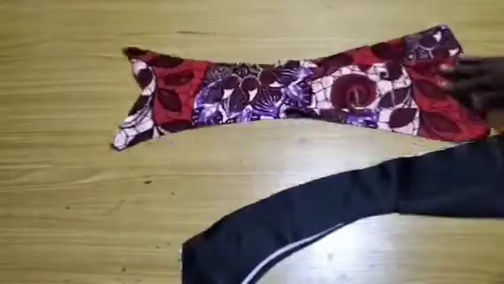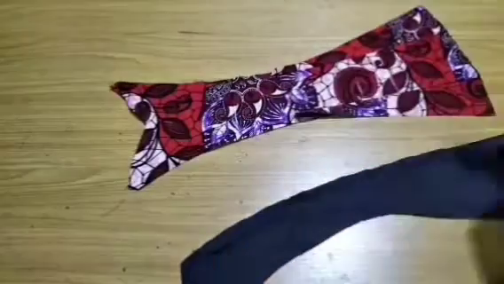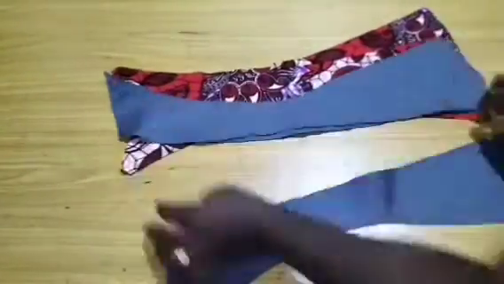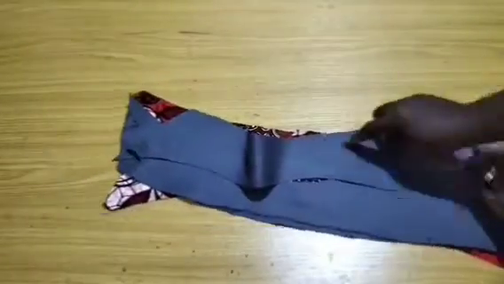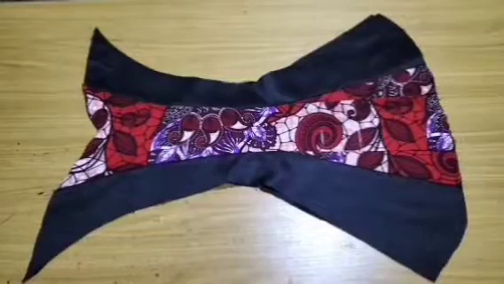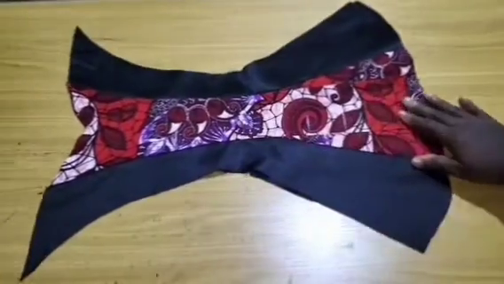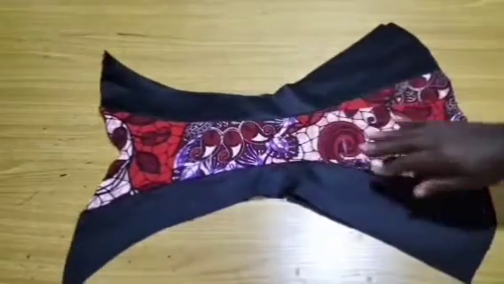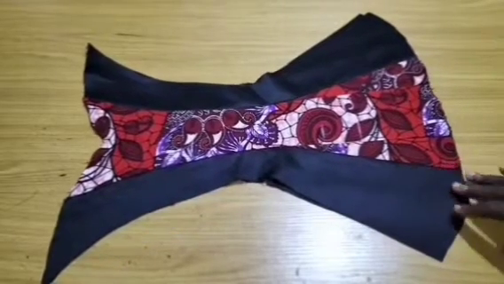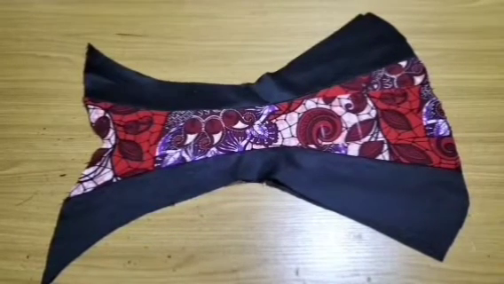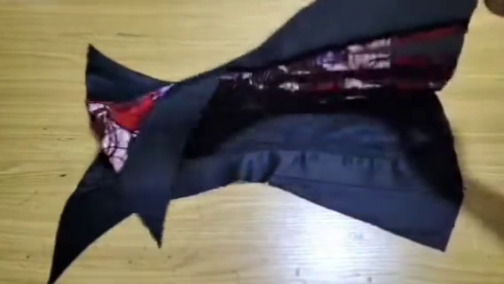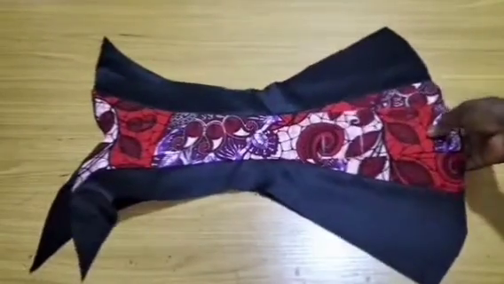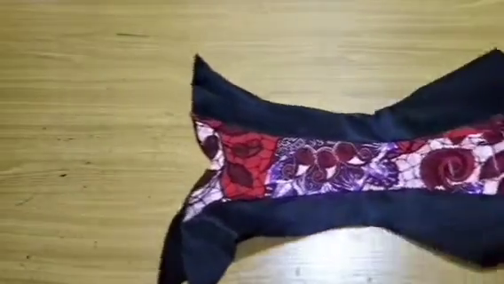So I'm going to put the panels together. Here I'm opening up the center panel, matching it up, and I'm going to sew from the down to the up to make a complete panel. You can see what I have after sewing. So after joining, this is what you are going to have. Okay, so the center front panel is very ready. So I'm going to set it aside now.